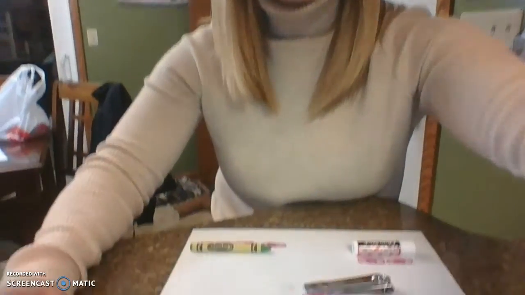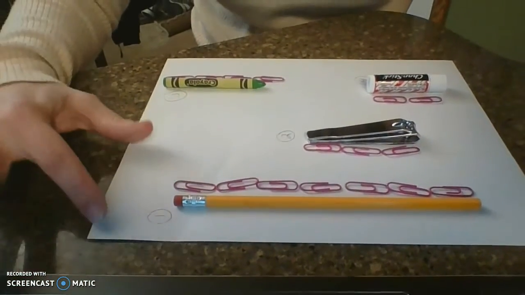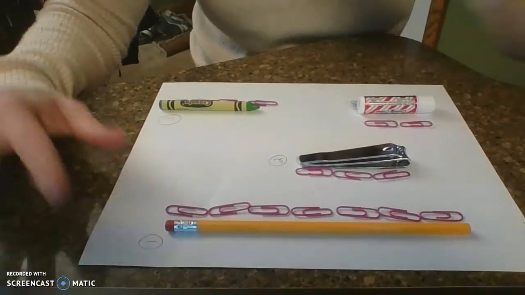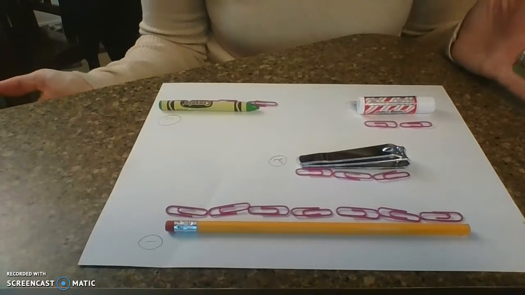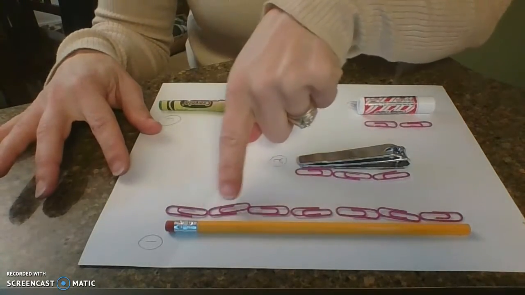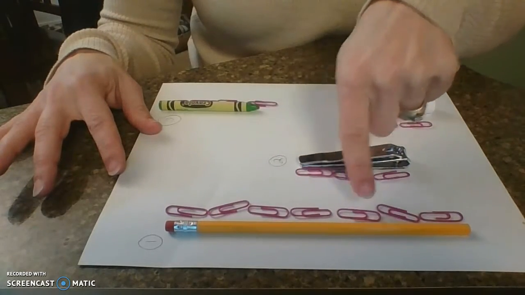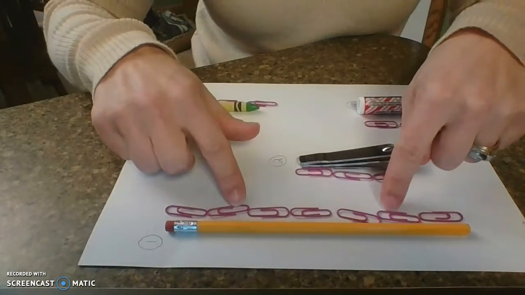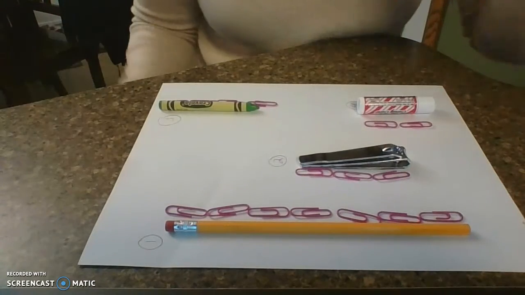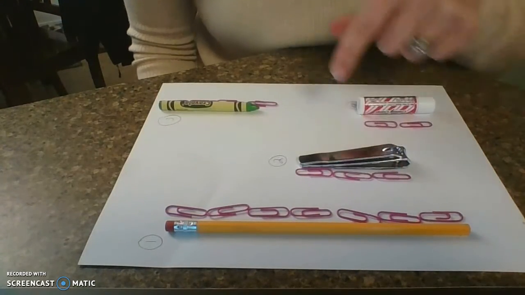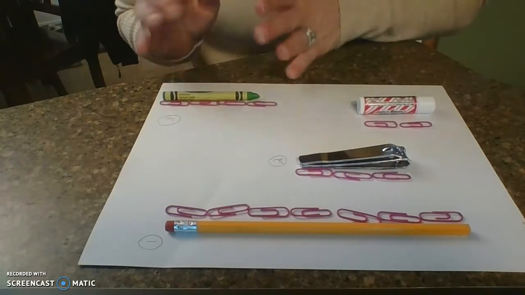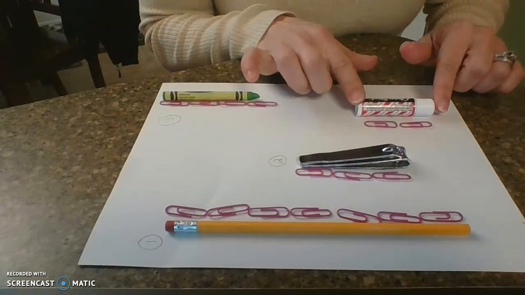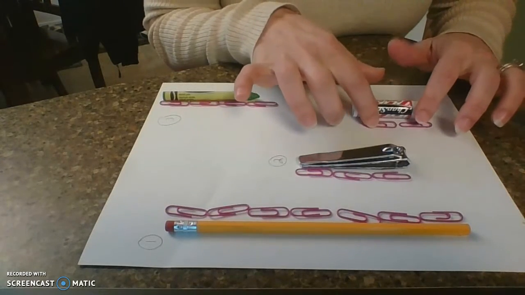All right, did you have time? We're going to go through some of these here. So, were your estimations very close or were they super far off? We could see that a pencil, 1, 2, 3, 4, 5, 6, is about 7 paper clips long. The toenail clipper is about 3. And remember, the crayon was very similar. It's a little longer than 3, but it's not quite 4. And the chapstick is just 2, a little more than 2.